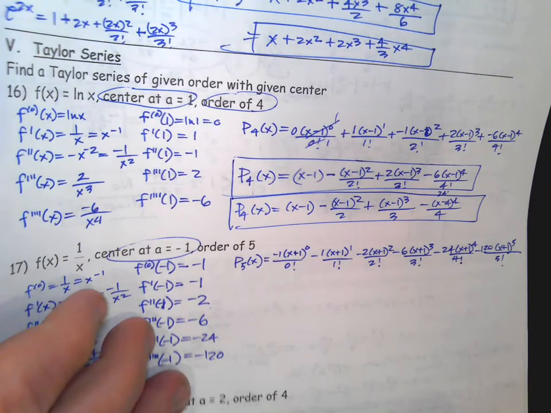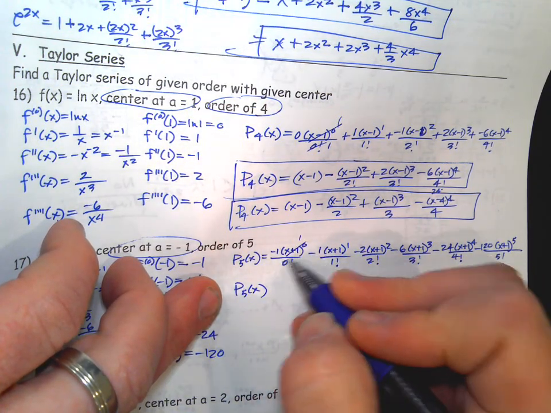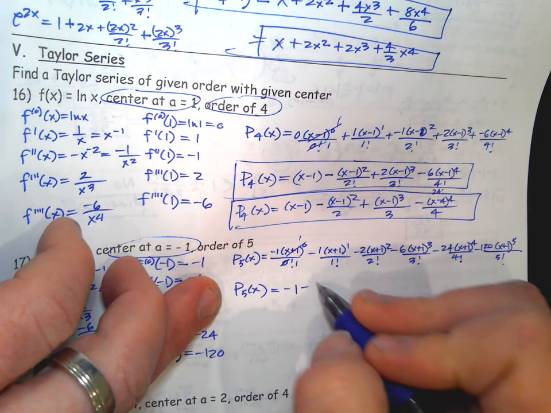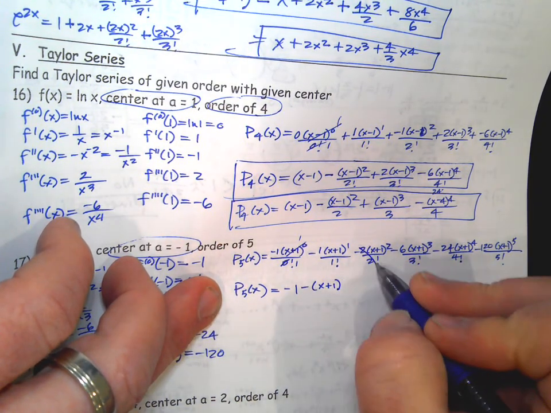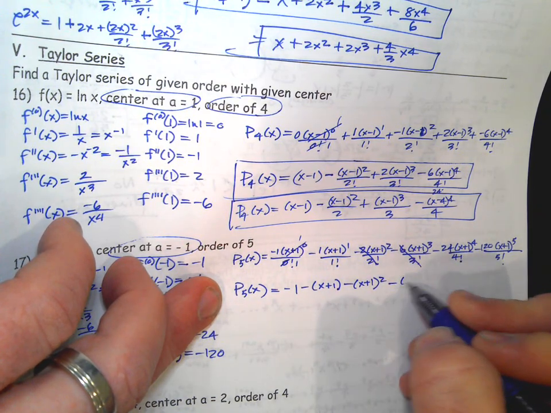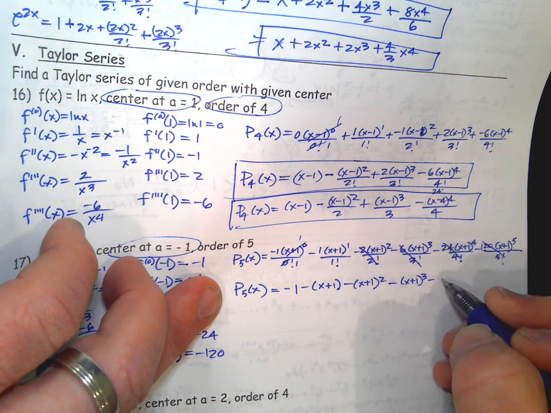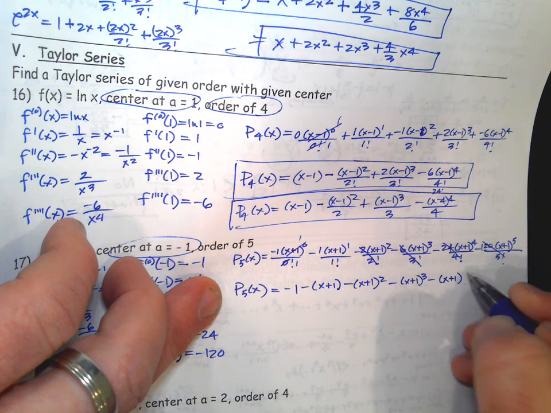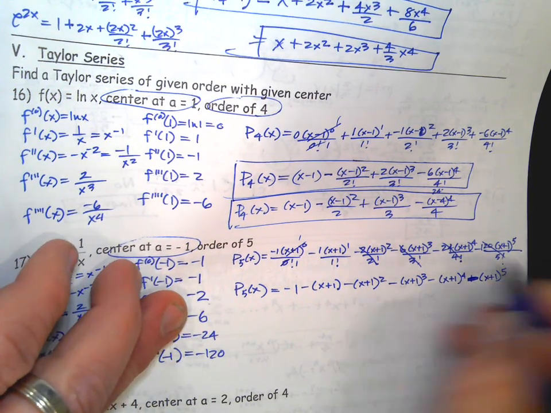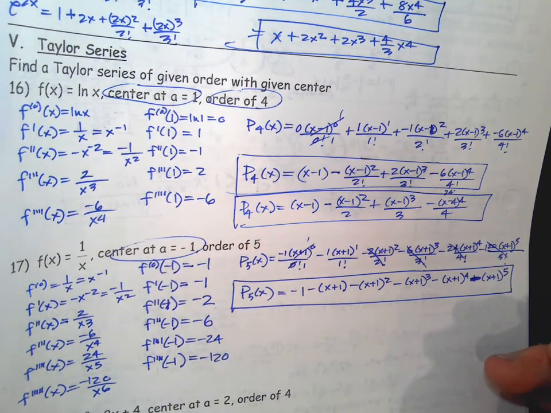We could also simplify it really nicely. That's just going to be negative 1, minus 1 times x plus 1, minus x plus 1 squared. Those cancel, because those numbers on top are just the same factorials. I definitely don't want you to FOIL out the binomials, though. Okay, last one.